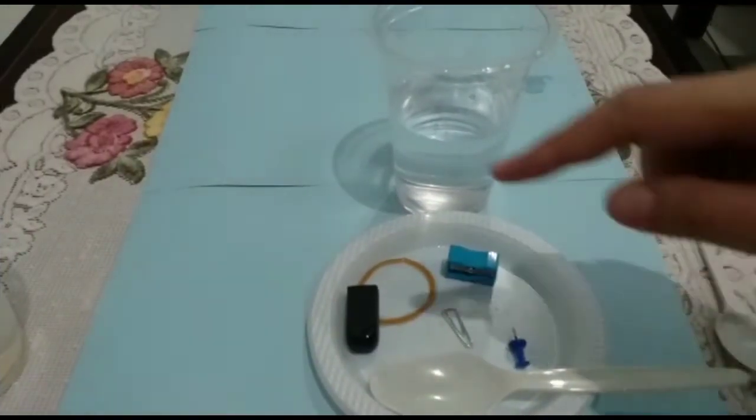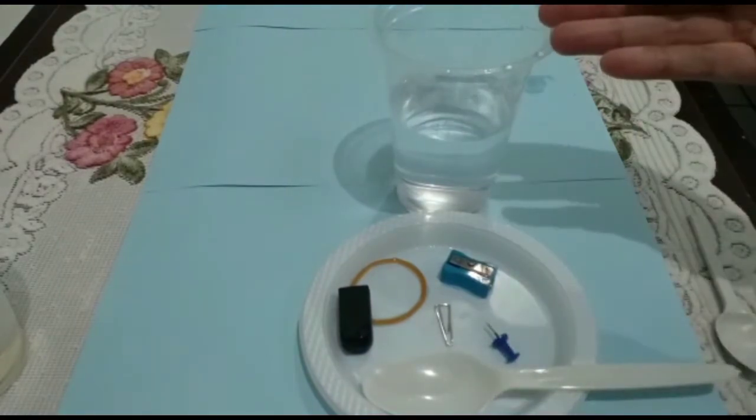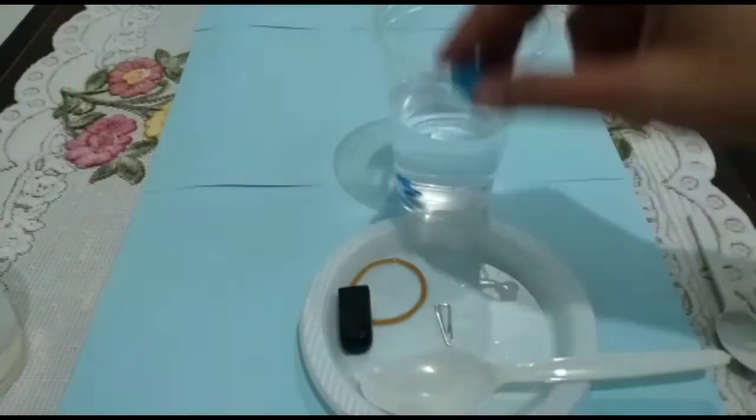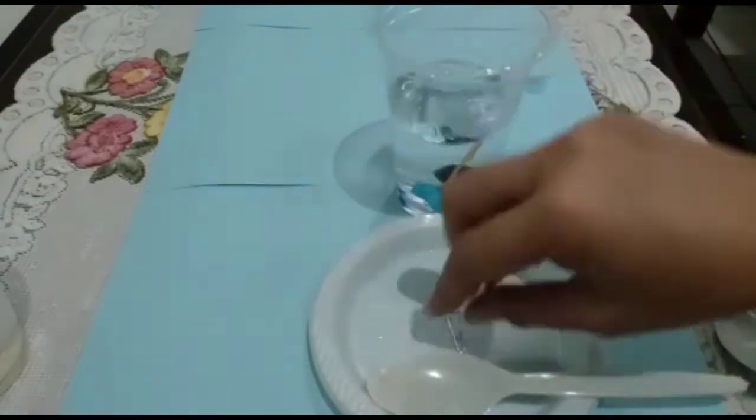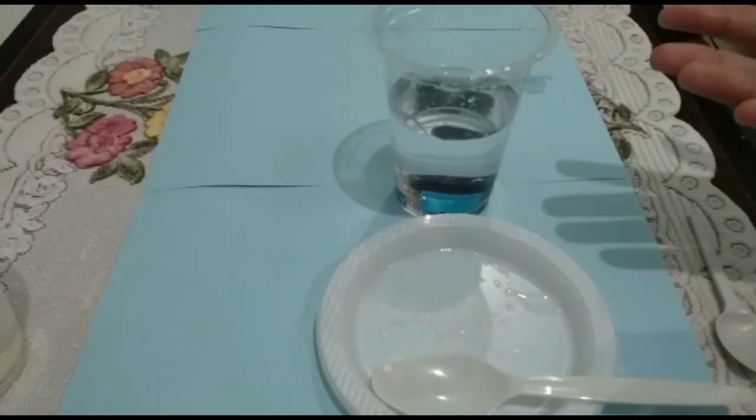Now, let's explore insoluble substances. Prepare at least 5 insoluble substances. Take a glass and fill it with water. Put all the insoluble substances in it.